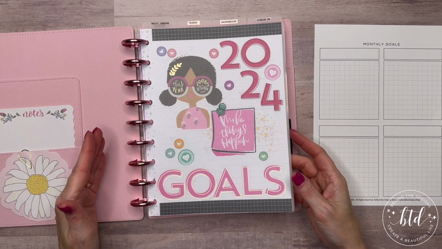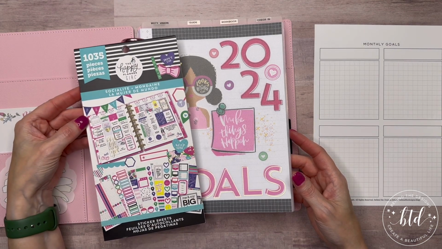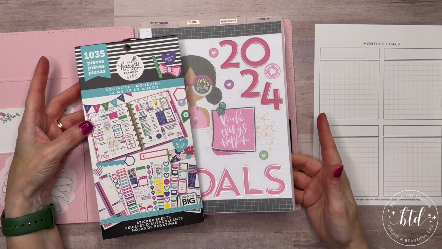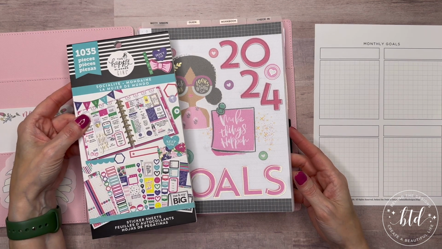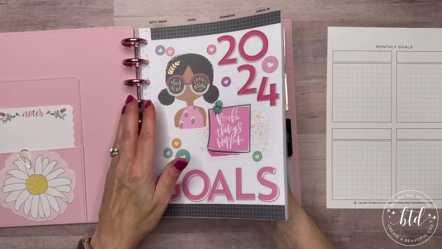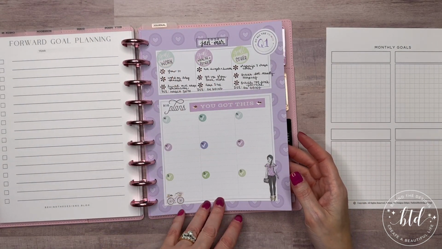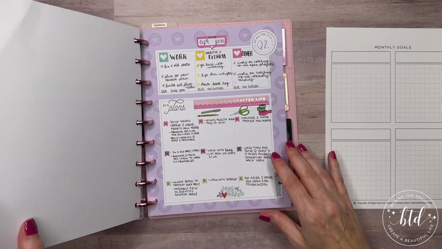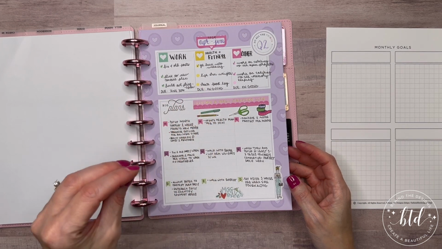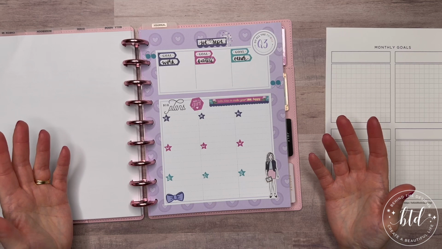For each quarter, I set out one of the OG Planner Girl sticker books to use on that quarter check-in sheet. First quarter was Daydreamer, and they're all stickers from the Daydreamer book. I stuck with that. Second quarter was OG Miss Maker. And then third quarter, as you know, is going to be Socialite.